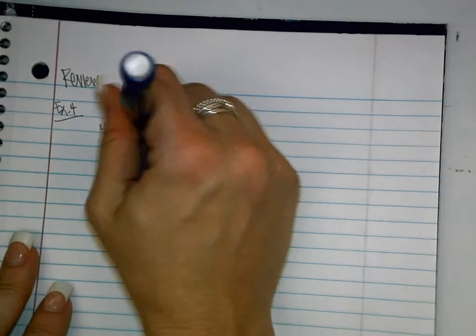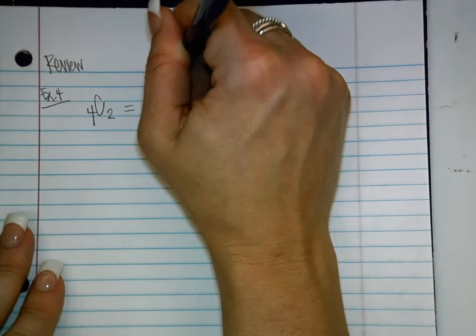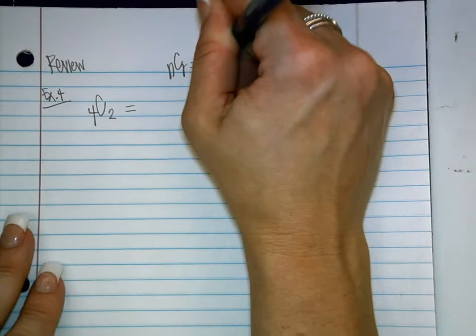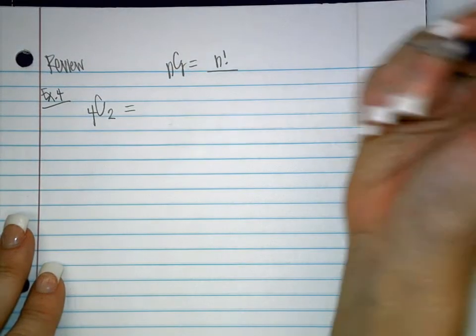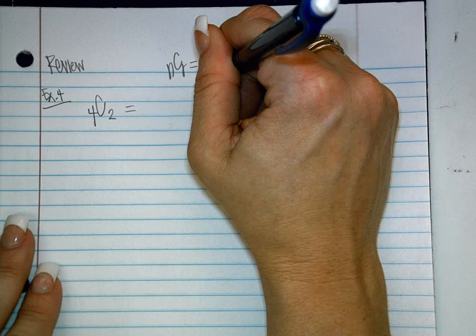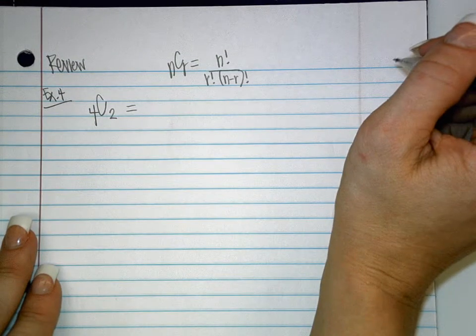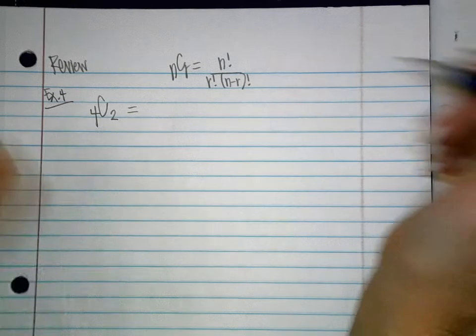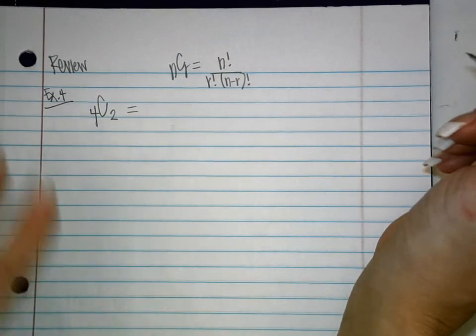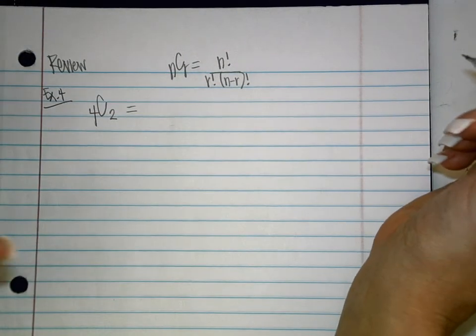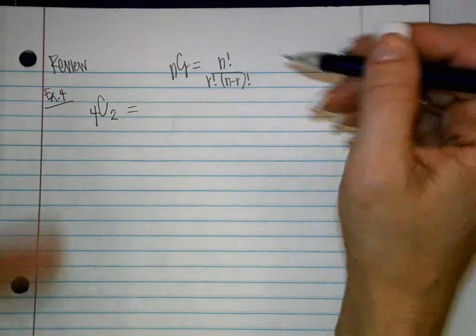So basically, this is a combination. The nCr formula is equal to n factorial over what? r factorial times n minus r factorial. I graded your group quizzes, and it was really sad that a bunch of you didn't know that. You put the wrong one. That's inexcusable. It's a formula. You just have to memorize it.